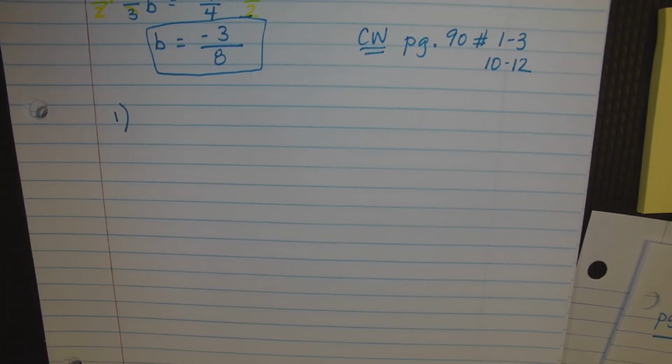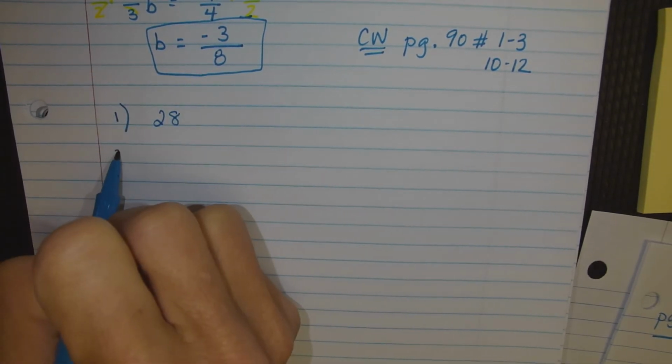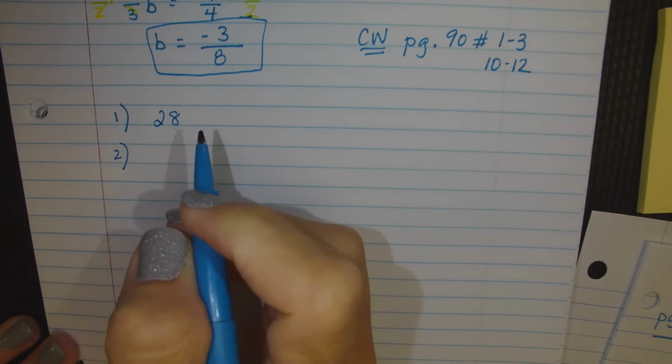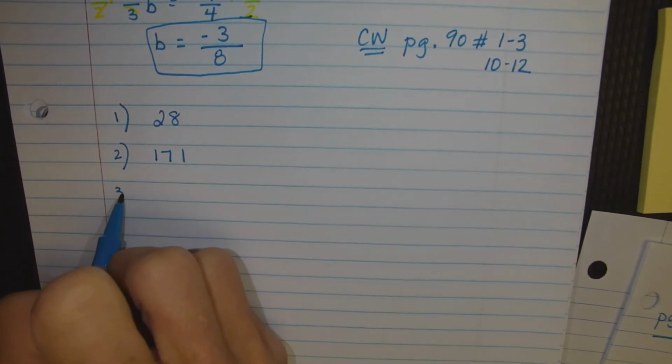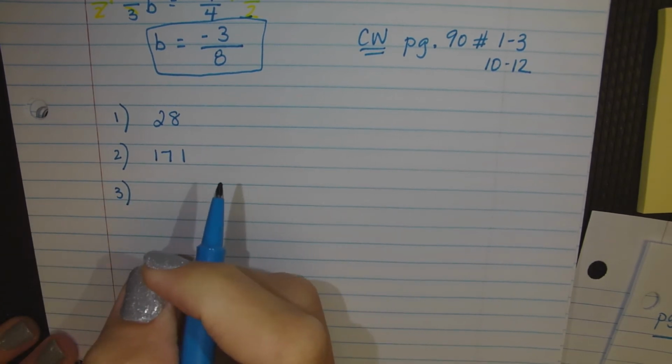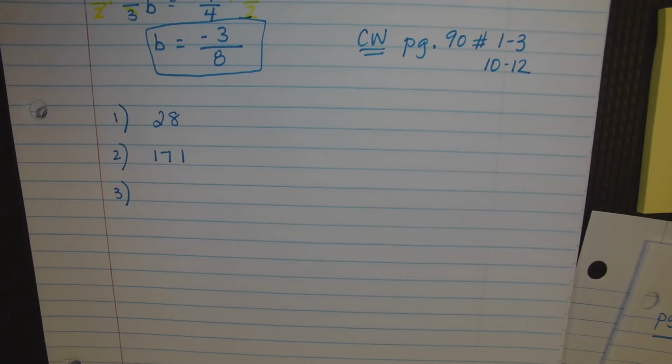Number 1, anybody got it? Give me an answer. 28. Number 2 is a 3-digit number. Right, I like it, 171. Number 3. It's a fraction. Yes. Common denominator. Who's got it? What'd you get? 5/6. Answer's 5/6.